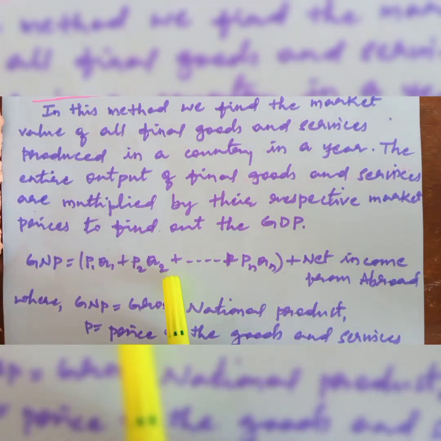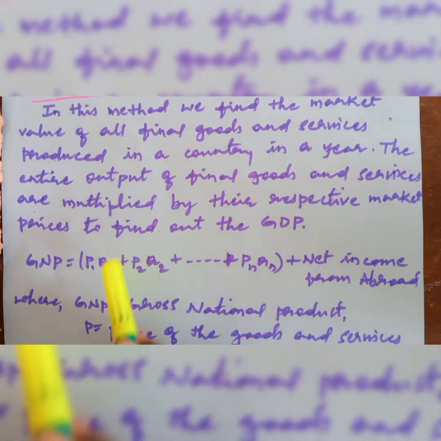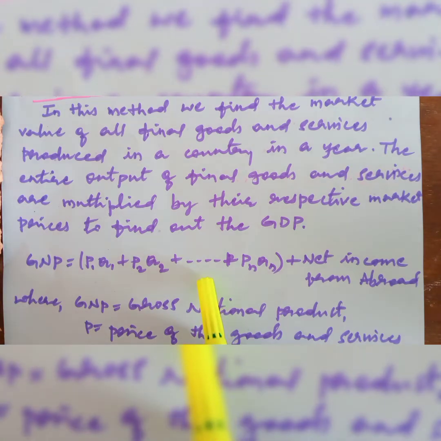From here to here, GDP and net income from abroad. When we add income from other country to the domestic country, then it will become GNP. Means we calculate all the goods and services of domestic country plus which goods are exported to other countries. That goods also will be calculated to get the GNP. Okay.